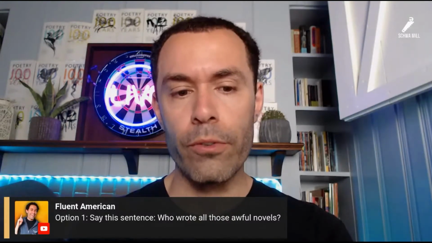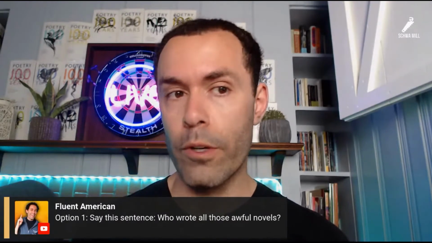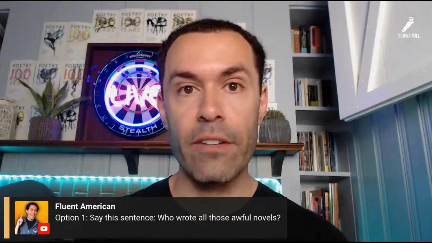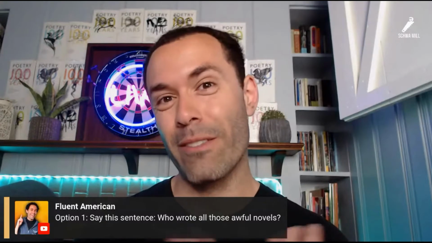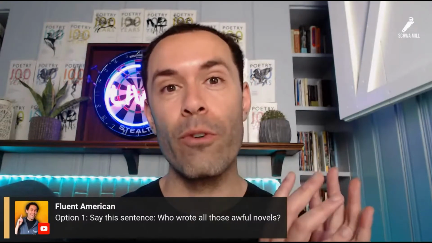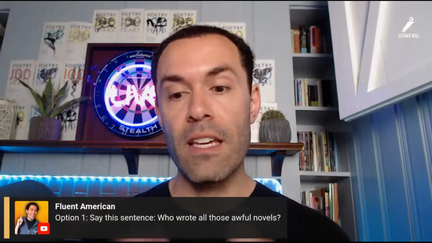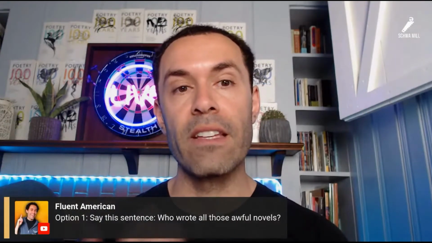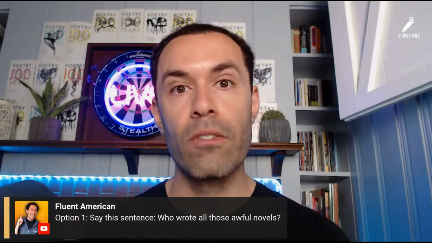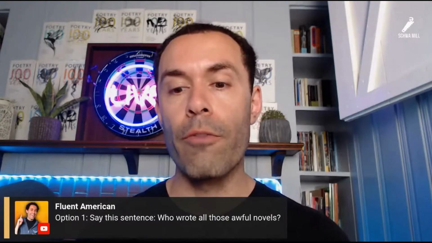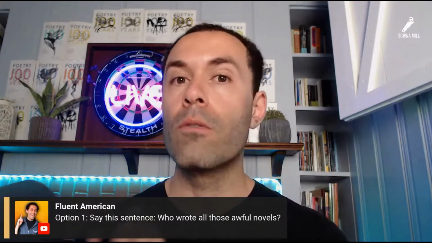Who wrote all those? So, wrote all. Wrote ends on that T sound, but notice that T is surrounded by vowels, right? We have the O before it, and we have the aw sound after it. So that T will become more like a fast D flap T type sound. So instead of wrote all, it often becomes more like a flapped wrote all.